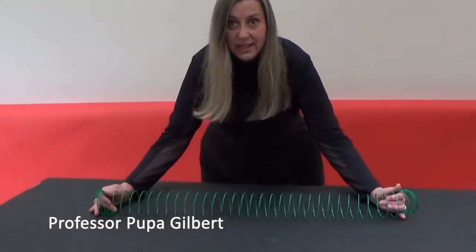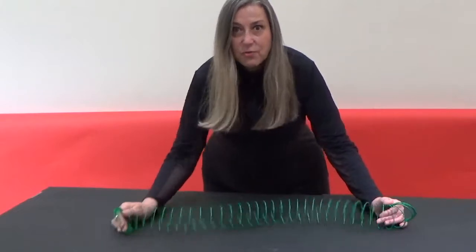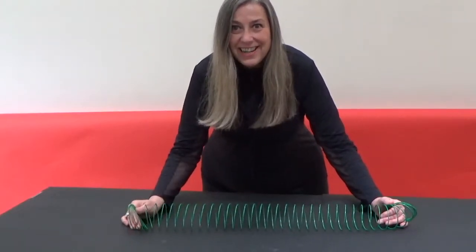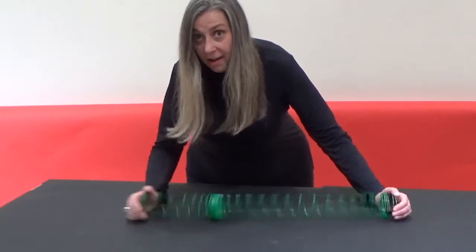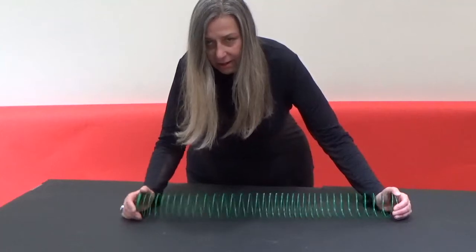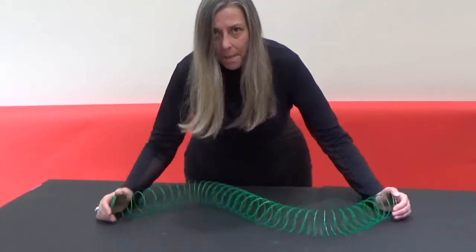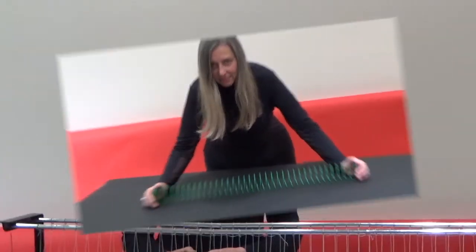I stretch this slinky. A longitudinal wave is like this, and a transverse wave is like this. So perpendicular, parallel to the oscillation direction, longitudinal parallel, transverse perpendicular to the propagation direction. The slinky was the simple do-it-at-home version of longitudinal and transverse waves.